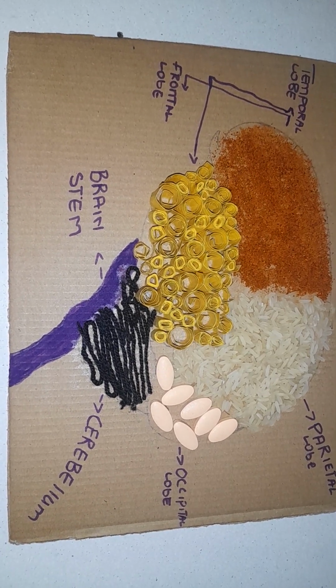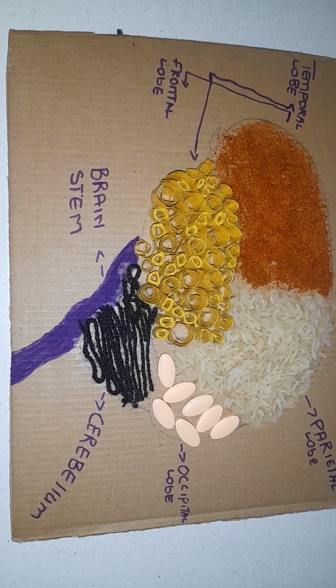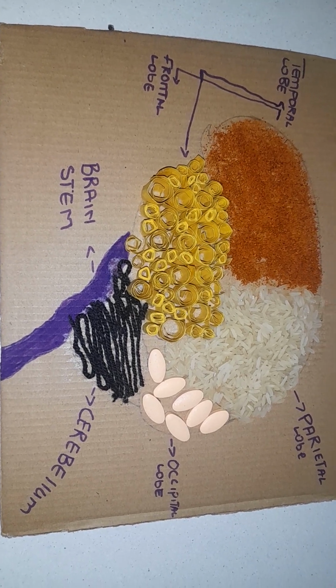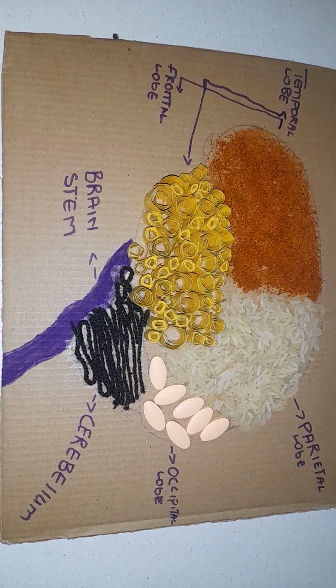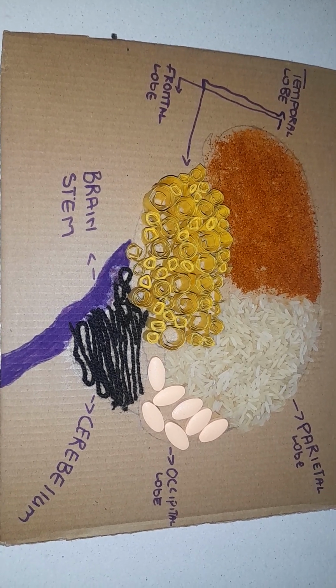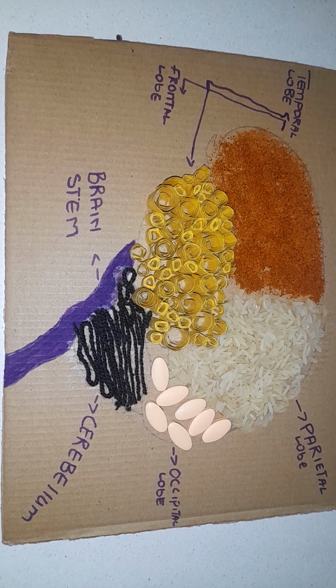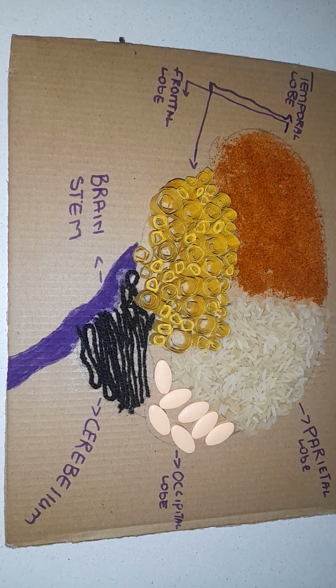Two questions I still have related to the brain. The first question is, how does the brain produce emotions? The second question is, how does the brain create consciousness?